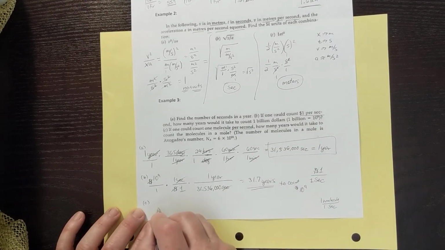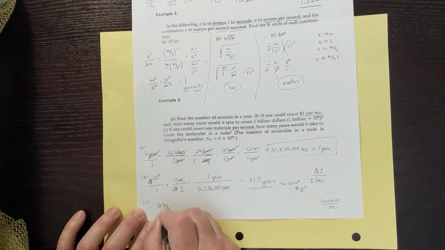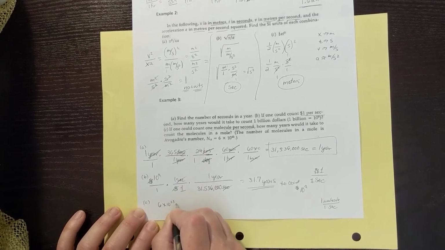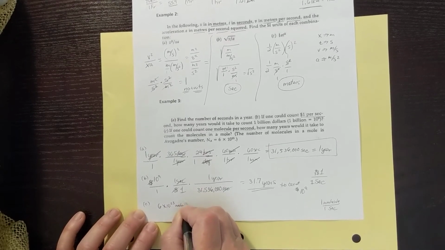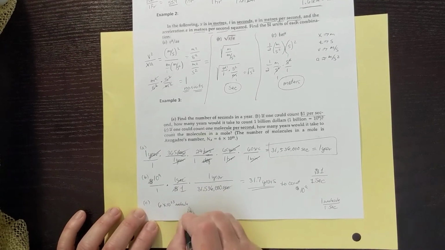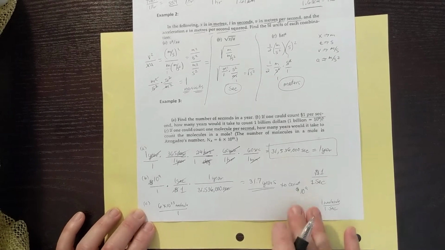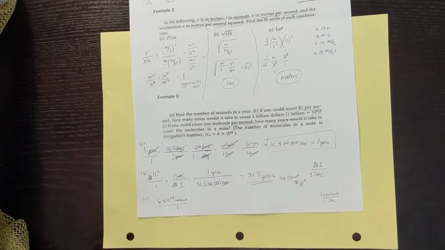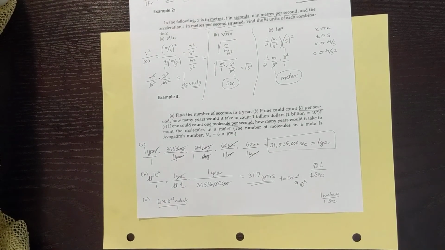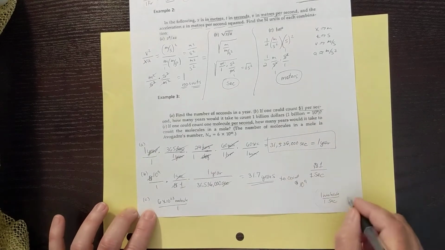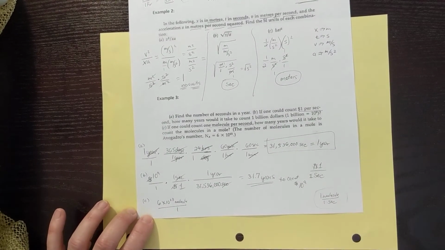So we start with that. We've got to count 6 times 10 to the 23 molecules, and put it over 1 if you don't have anything to put it over. We want to know how long it will take to count that many, and this is the rate that we count at, 1 molecule per second.